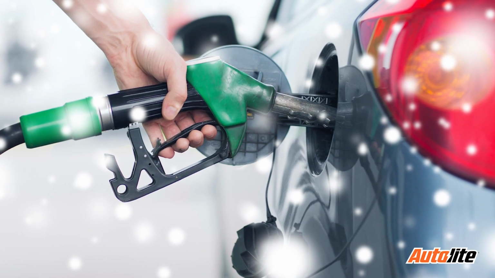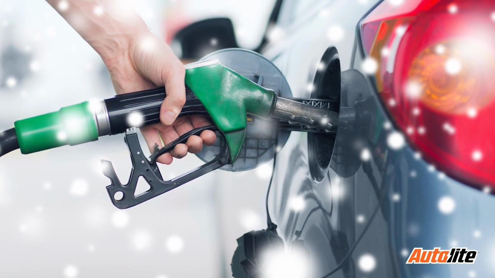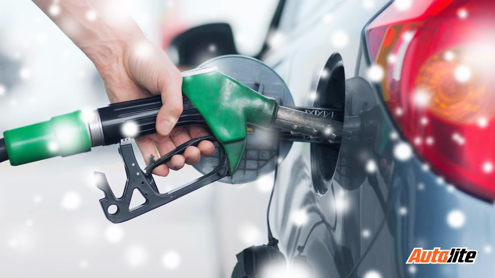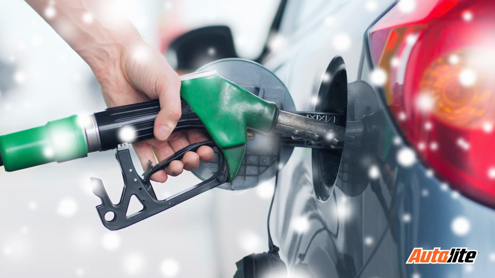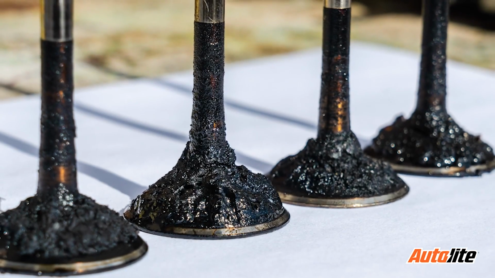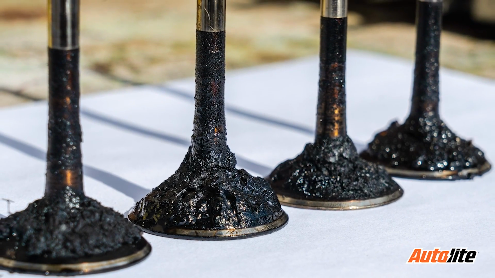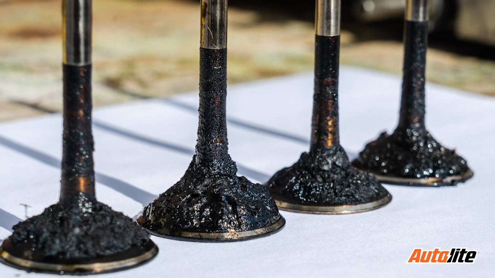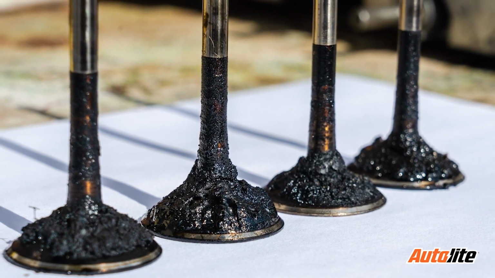Winter blend fuel is probably the most common reason for this code, especially during the fall months as the gas stations start to transition between fuel blends. A burned valve or valve seat could cause this code to set. This can easily be confirmed with compression and cylinder leak down tests.